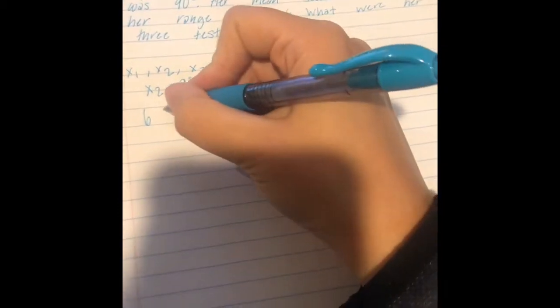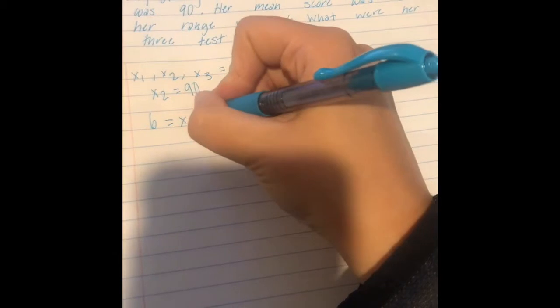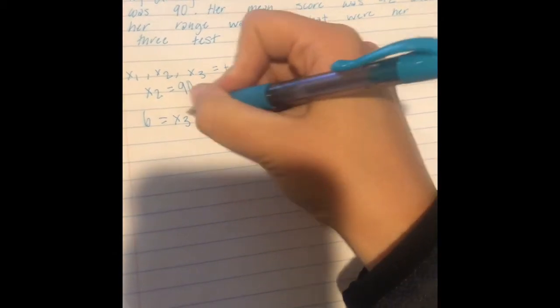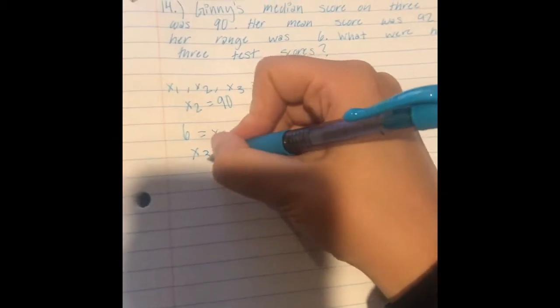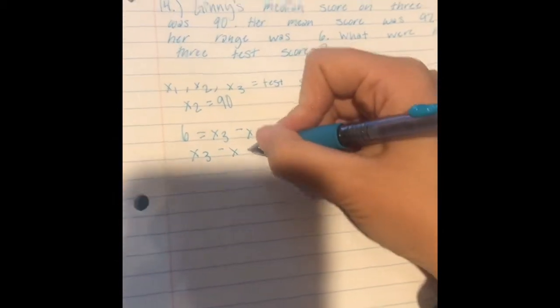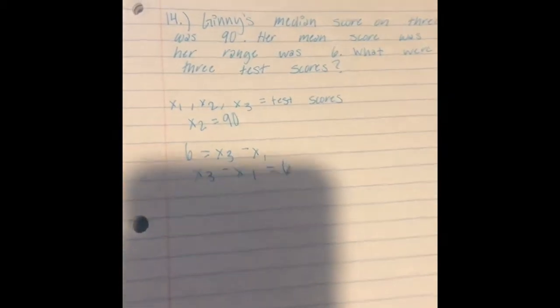Moving on, we know that her range was 6, and the definition of the range tells us that the range is the highest value subtracted by the lowest value. So here we have 6 because that is our range. 6 equals x3 minus x1, our highest and lowest value. Therefore, we can rewrite that and say x3 minus x1 equals 6.